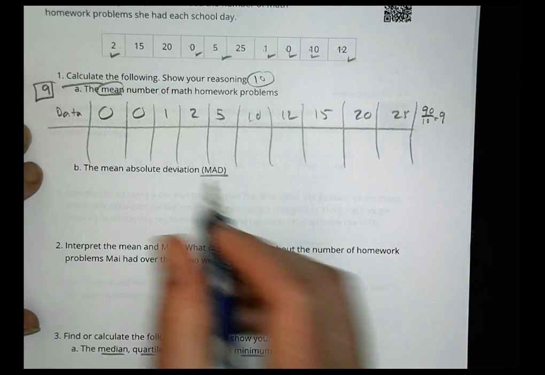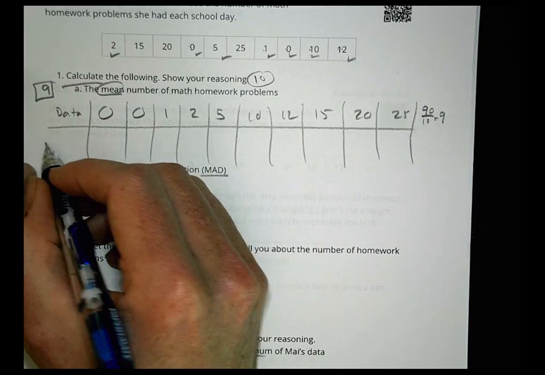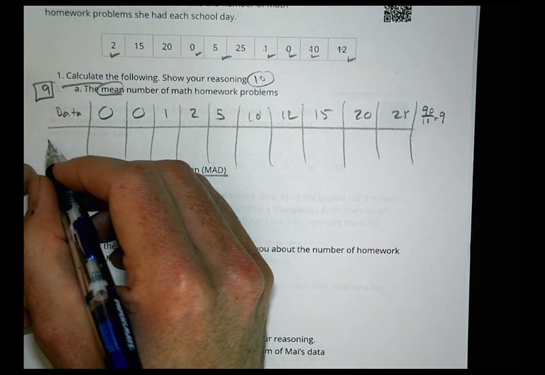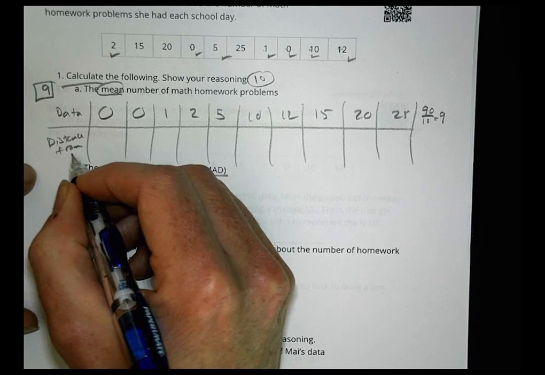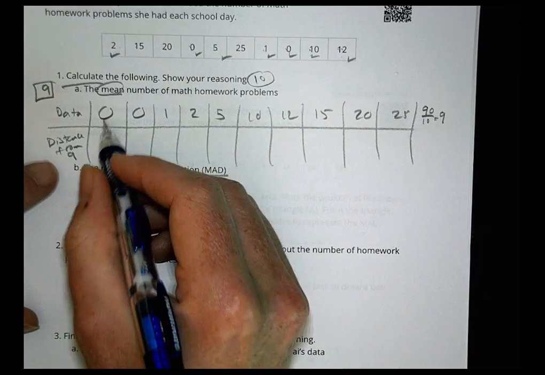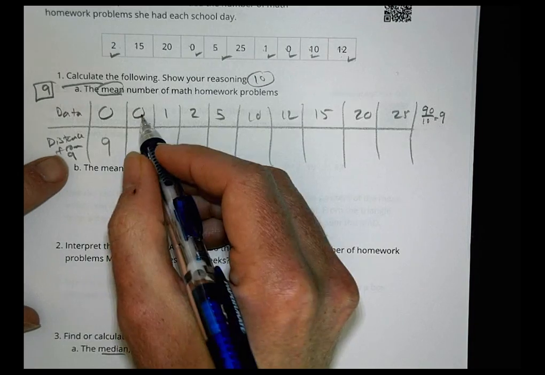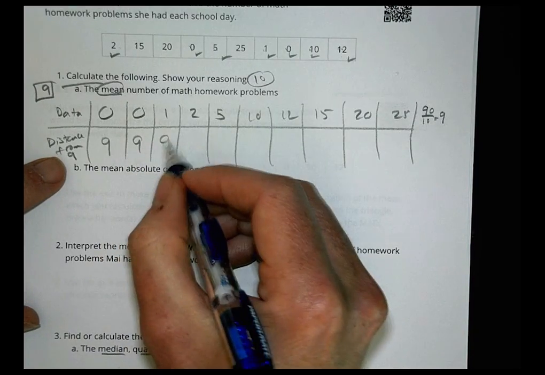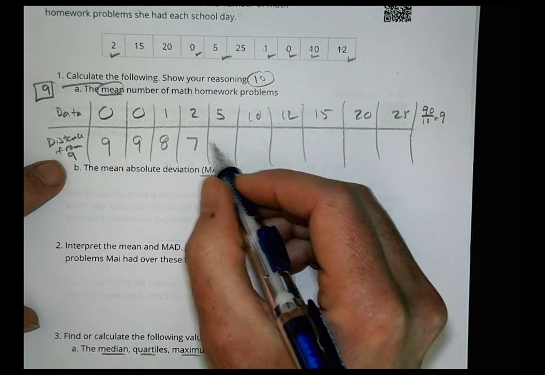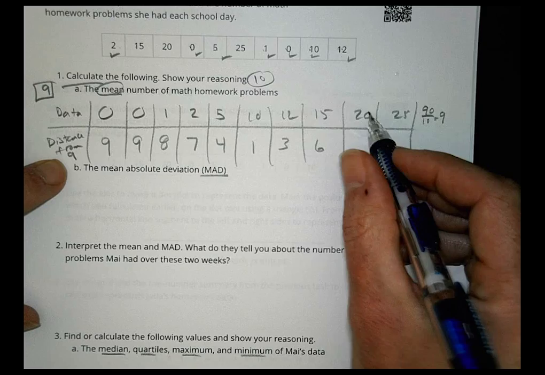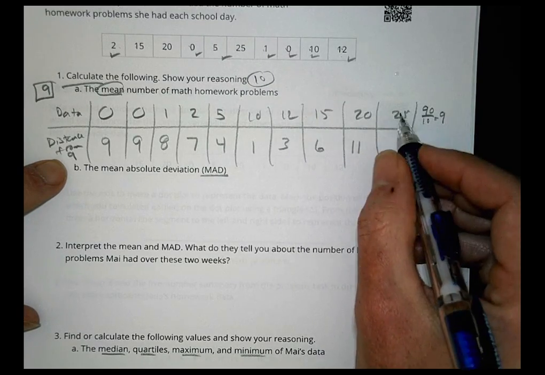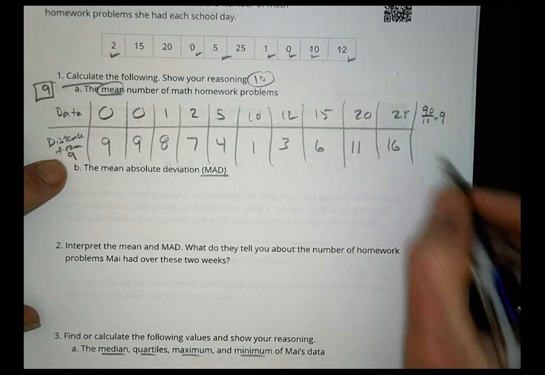For the mean absolute deviation, that's going to be the distance. Remember, that's your average distance from the mean, which was 9. So how far is 0 from 9? 9. How far is 0 from 9? 9. 1 is 8 away. 2 is 7 away. 5 is 4 away. 10 is 1 away from 9. 12 is 3 away. 15 is 6 away. 20 is 11 away, and 25 is 16 away.